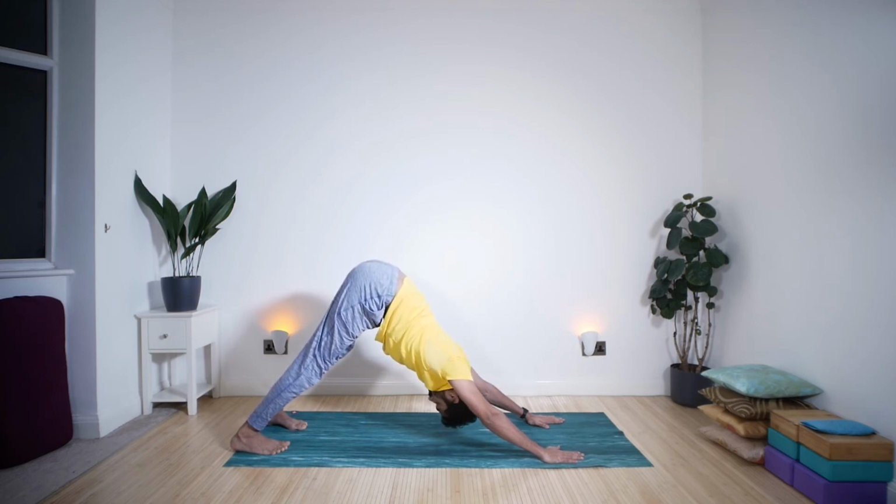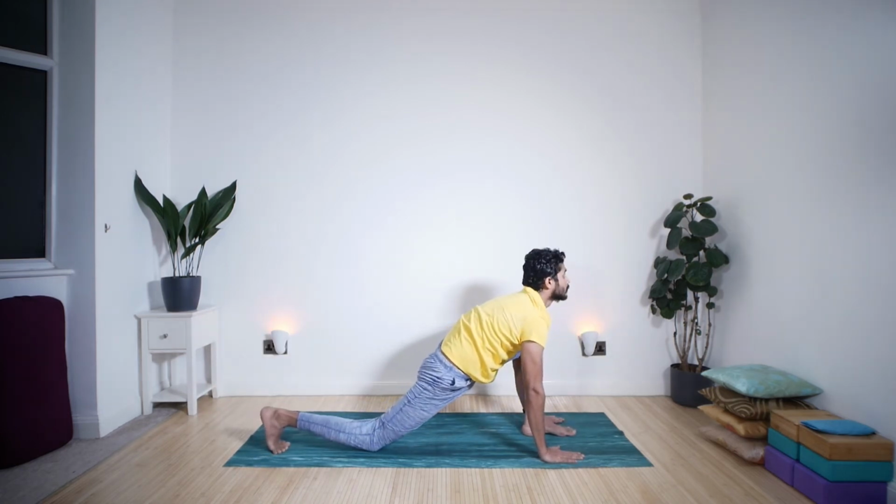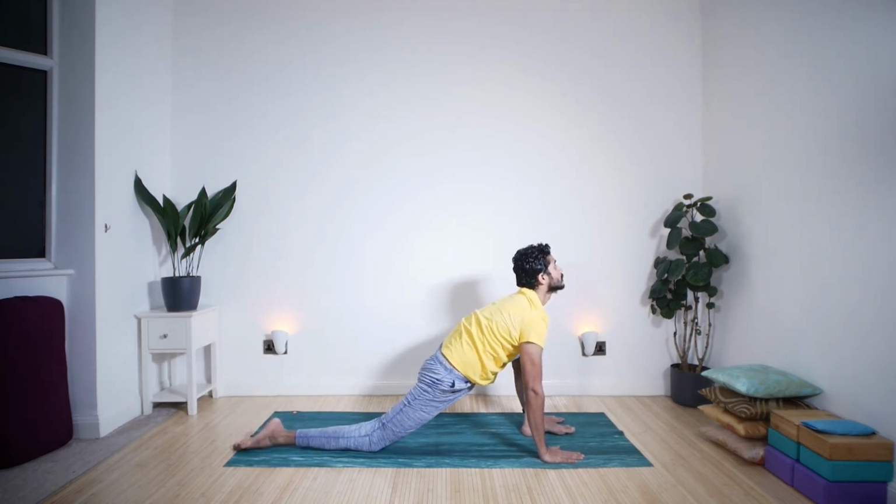Elbows straight, back straight, heels drawing towards the mat. Inhale, left leg forward, right knee on the mat, push the hips down, top of the foot on the mat, look up.